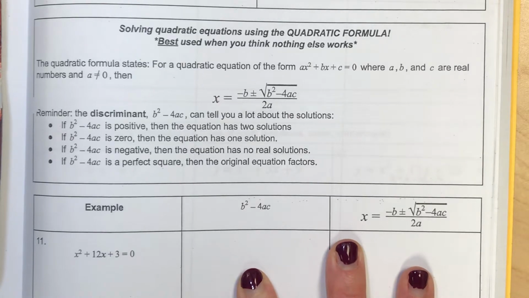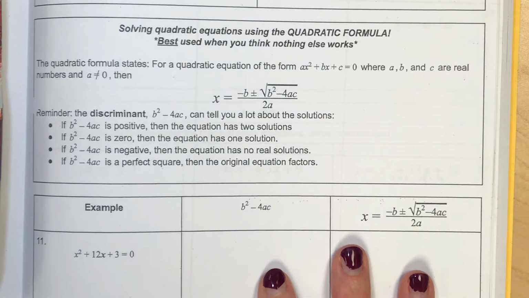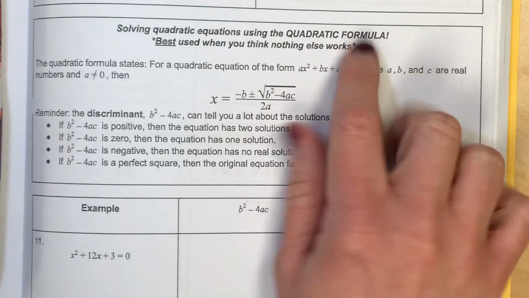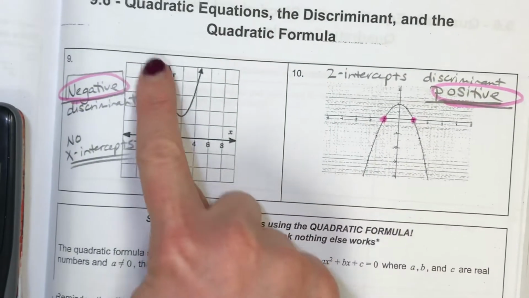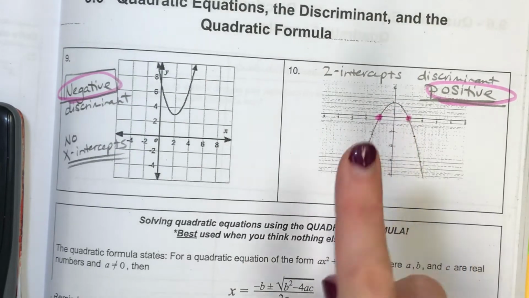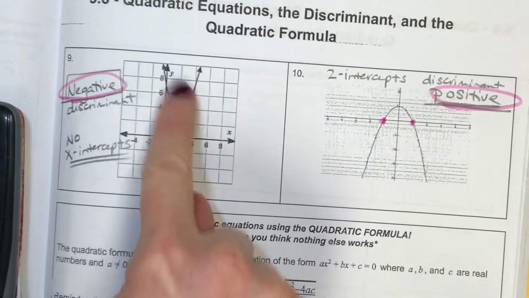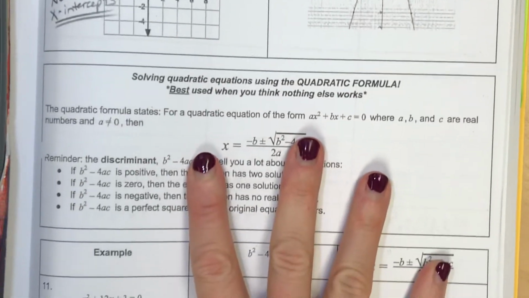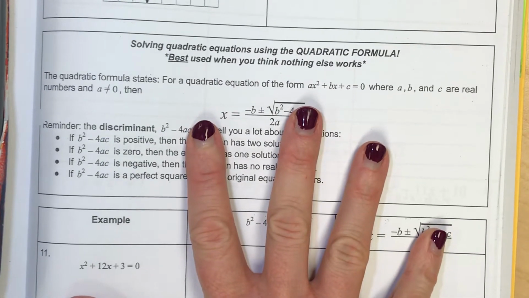In this video, I'm going to show you how to solve with the quadratic formula. Specifically, on a parabola, we're going to be finding the two places, or one place, or no places that your parabola will touch the x-axis.